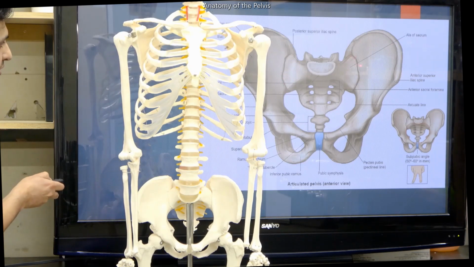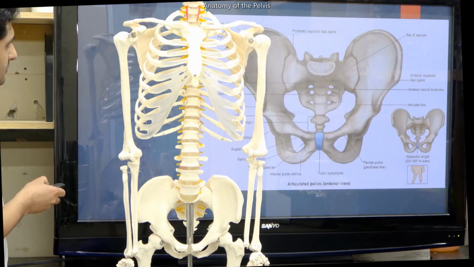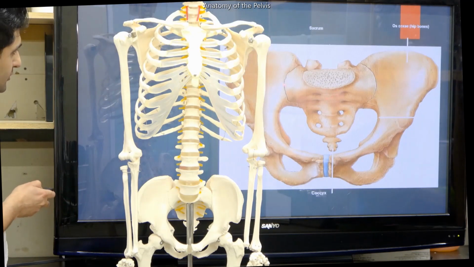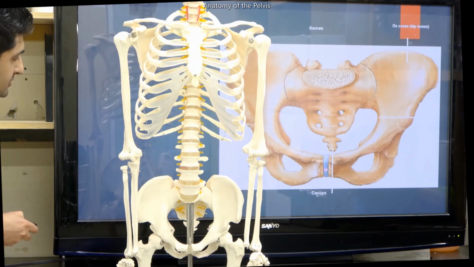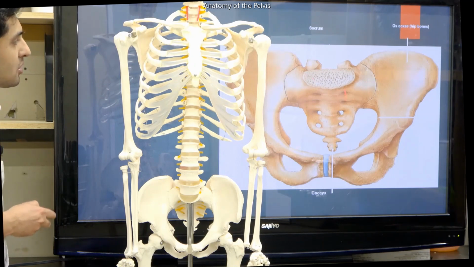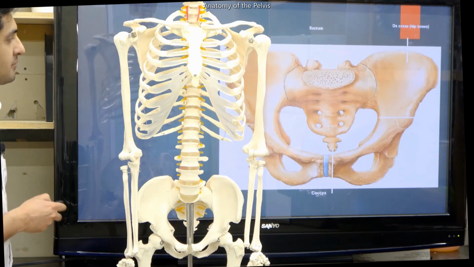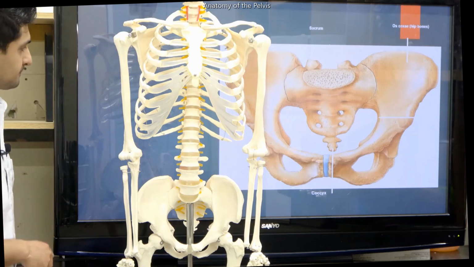And then this portion right here, this joint, is the sacroiliac joint, and there are 2 of them, that's 1, 2. And we just talked about the pubic symphysis. And there's also one more joint, which is connecting the coccyx and the sacrum, and that's the sacrococcygeal joint, okay? Those are contributing to forming the pelvis, all right?